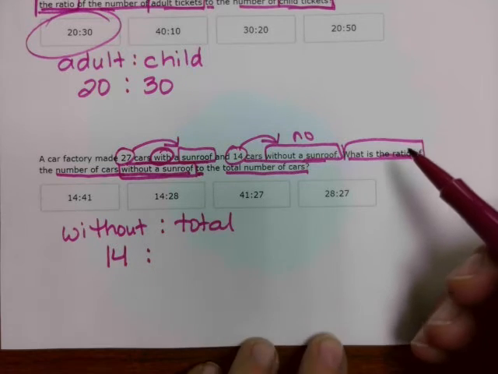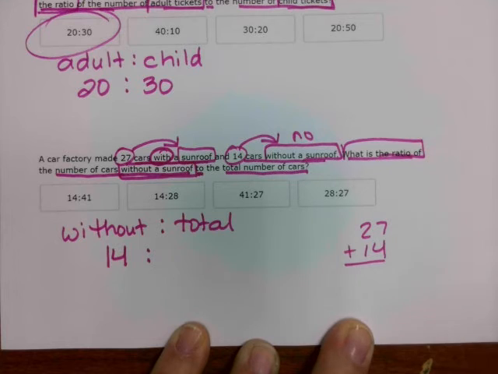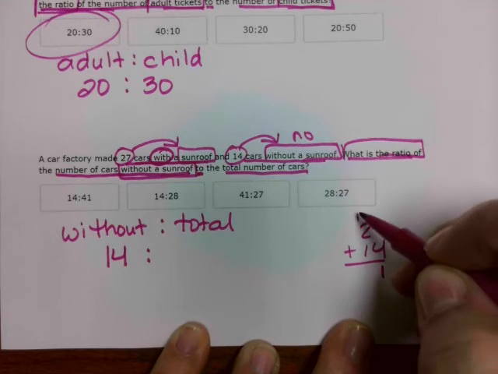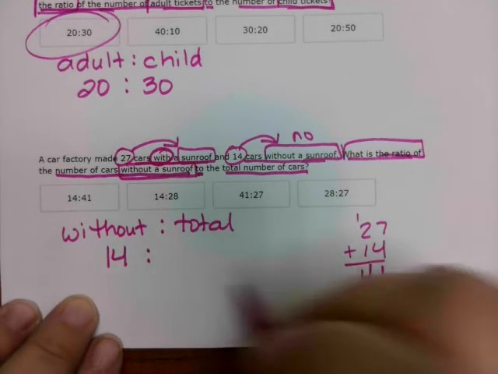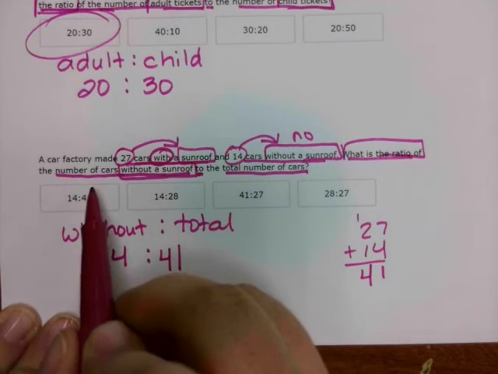number of cars. So I'm going to take 27 and 14 and add them together to get the total. 7 plus 4 is 11. 2 plus 1 is 3, plus 1 is 4. So my total was 41. So my ratio is 14 to 41.